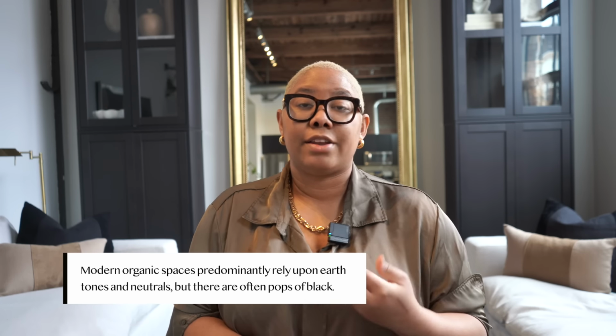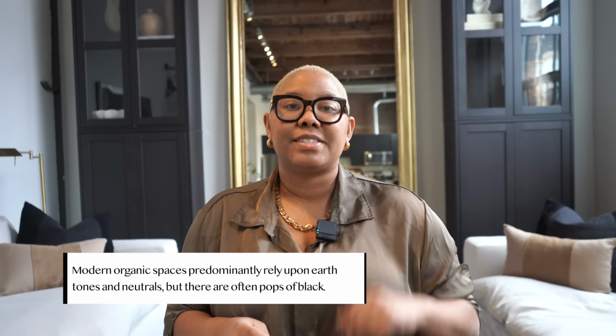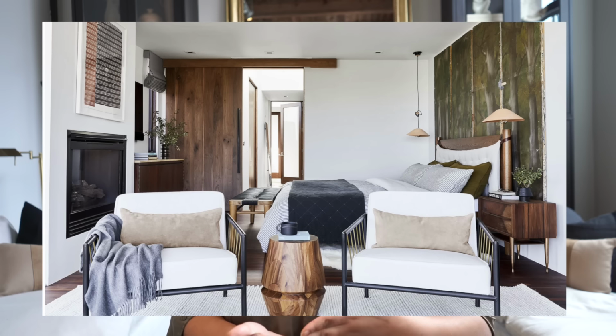And while the modern organic design really does rely upon those warm colors, it does still have some of those black elements there. You might see a black picture frame or a black coffee table, but in those instances, they're going to be black wood. It's not going to be black vinyl or metal. You're not going to see as much metal in this design style.